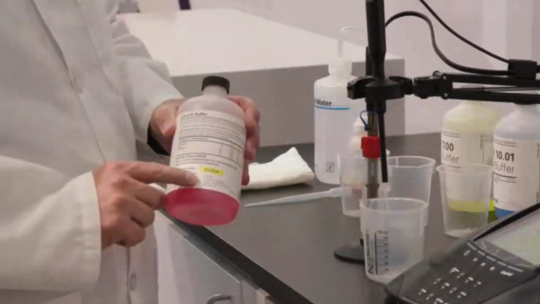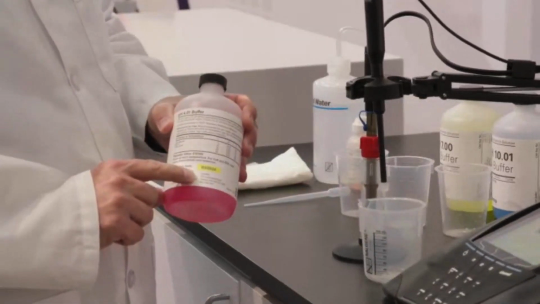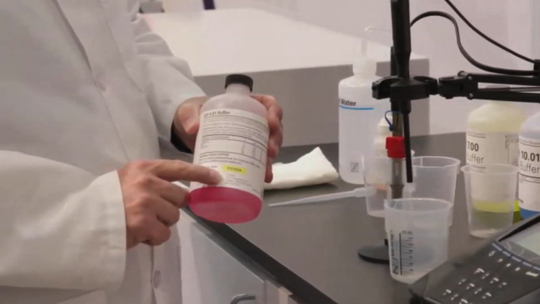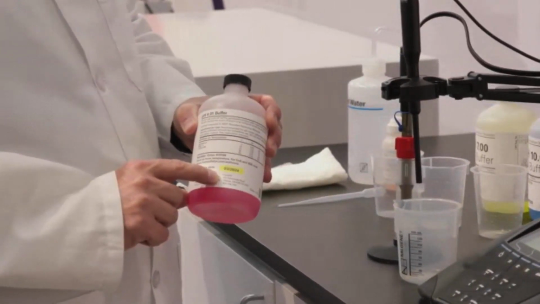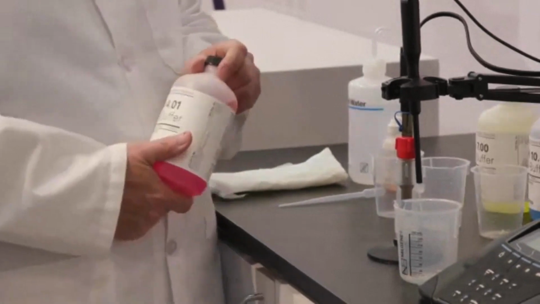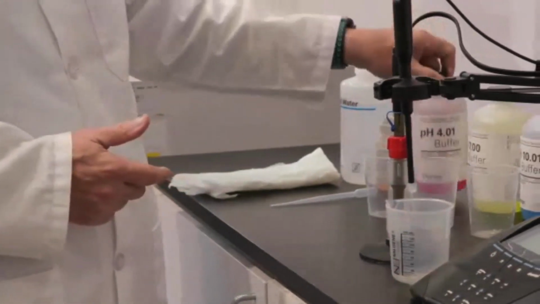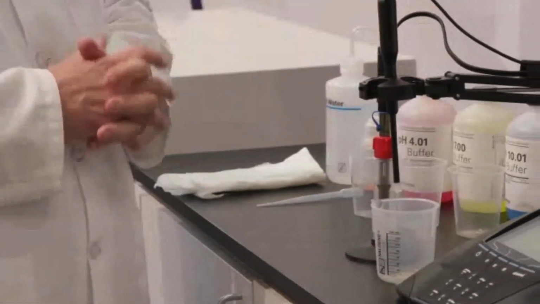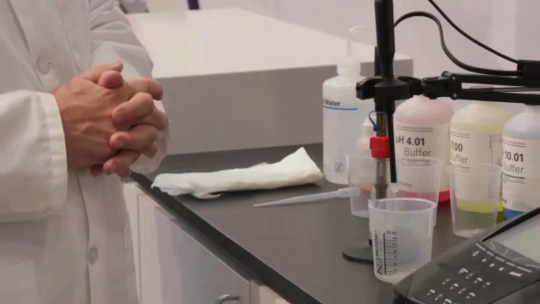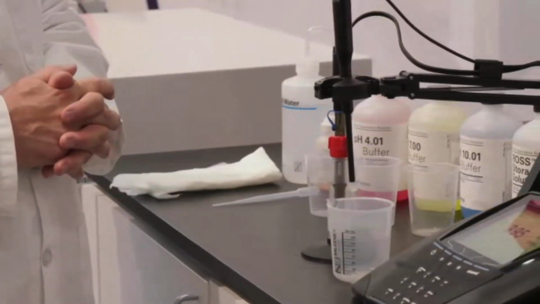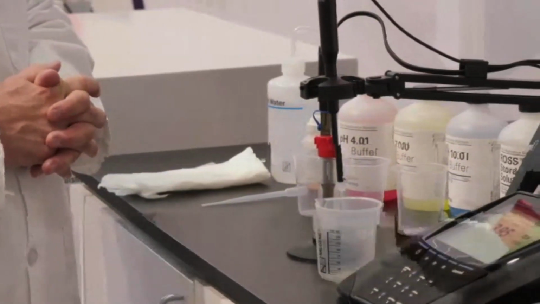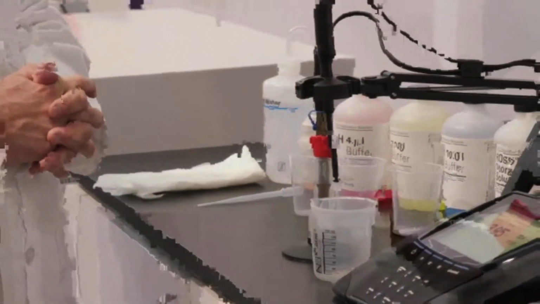Each pH buffer bottle will have an expiration date on it. If the buffer has expired, we should not use it. If it's approaching the expiration date, it's a good idea to order more buffer now. After being opened, it's generally best to use the buffer within a few months for best integrity. We can write an opened on date on the bottle, and that may be helpful.